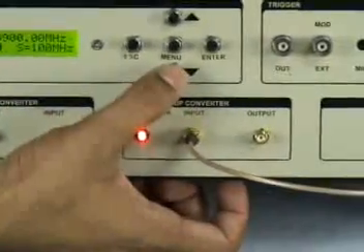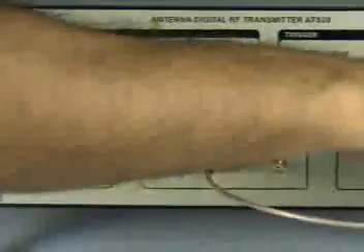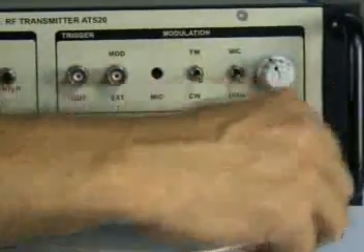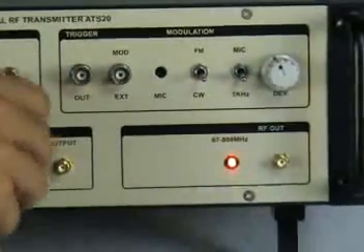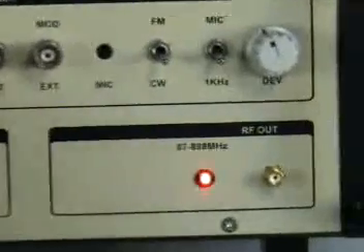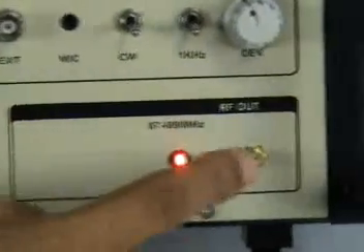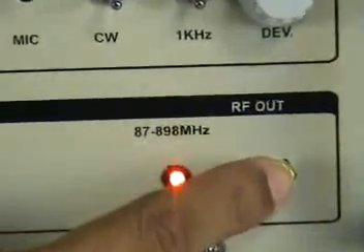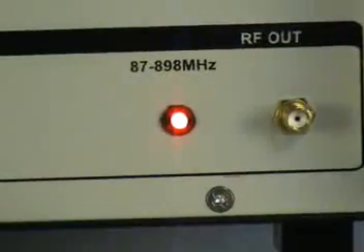Similarly, if we come down to a frequency of say 800 MHz, then this block's LED is glowing, that is 87 to 898 MHz. So a tripod with an antenna can be connected at this RF output.